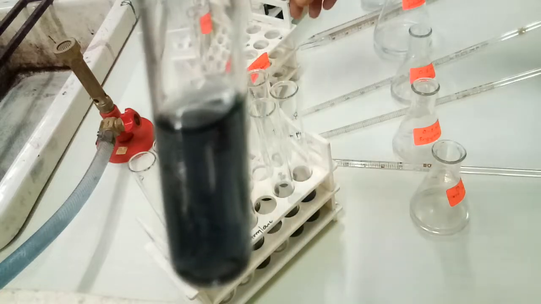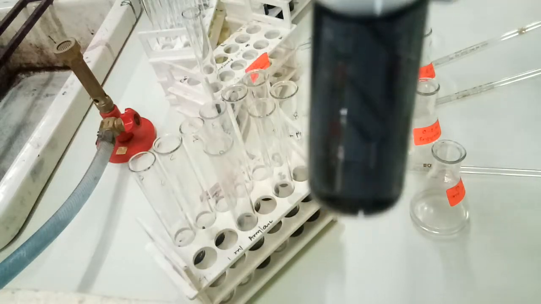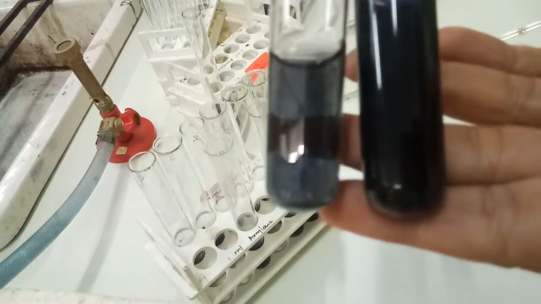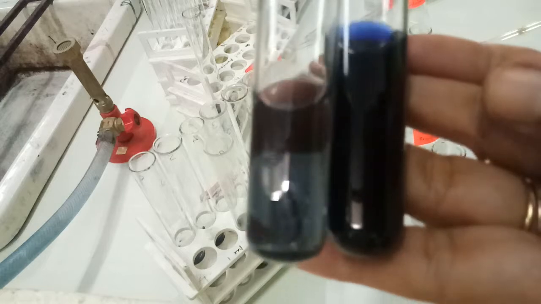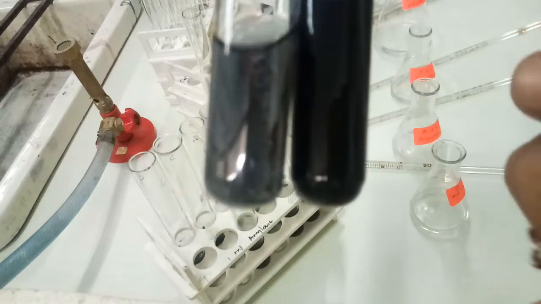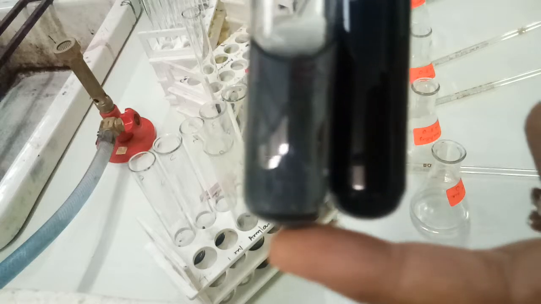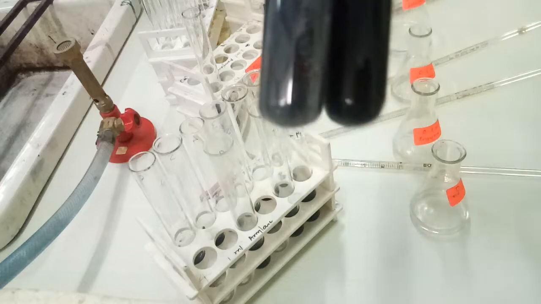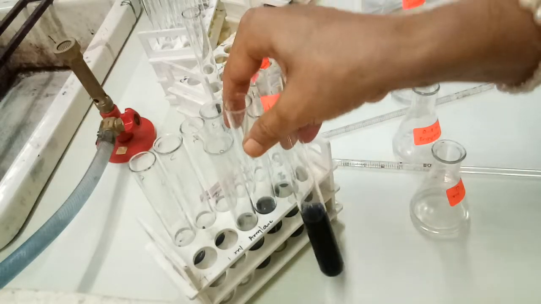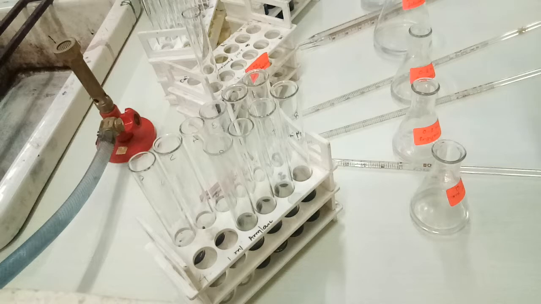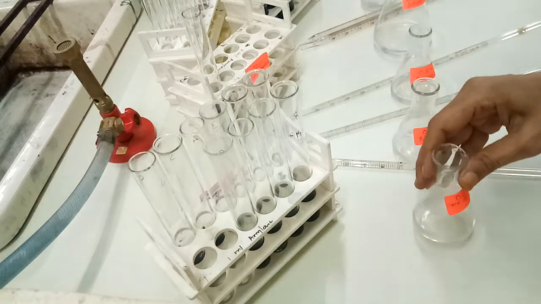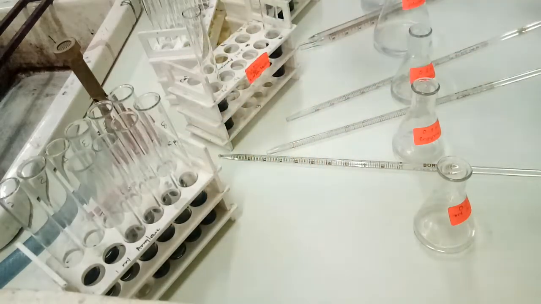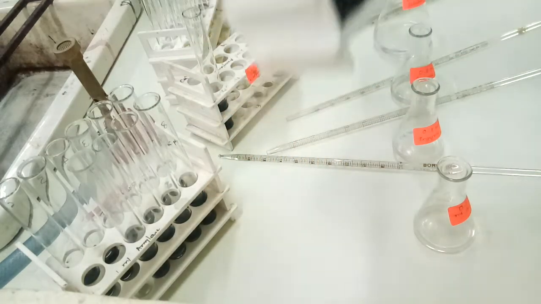This result was then confirmed by comparing it with the blank. This blank is prepared from starch, so we can see that this is blue color and this is purple color. So here we can find the dextrinization time in case of a small amount of enzyme: 7 minutes is our result for enzyme concentration 0.01 ml.